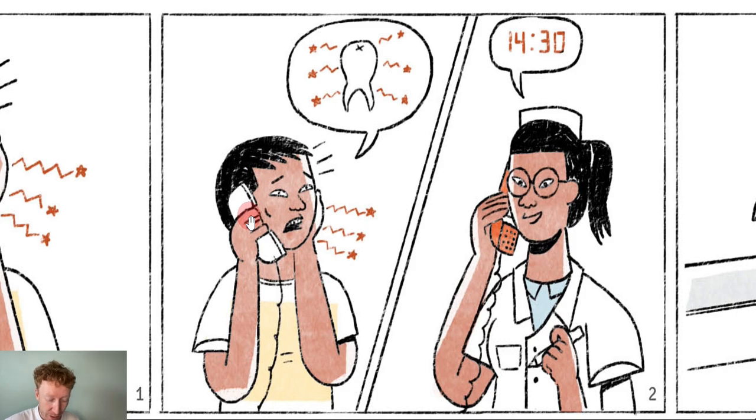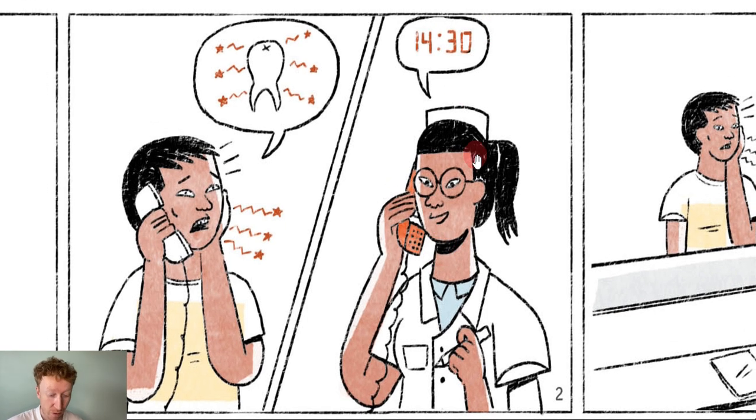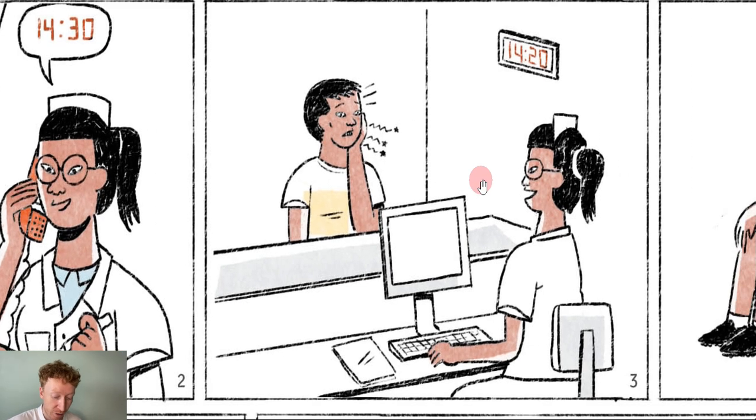So he explains and he books an appointment. He books the appointment for 2:30. So the appointment is made for 2:30 in the afternoon. He arrives at the dentist's office, and actually he has arrived. We can see here he has arrived 10 minutes early because it is 2:20 in the afternoon. So he's there 10 minutes before his appointment.